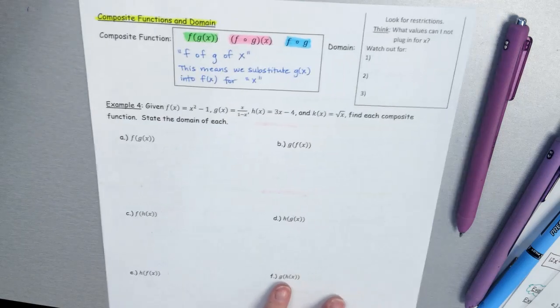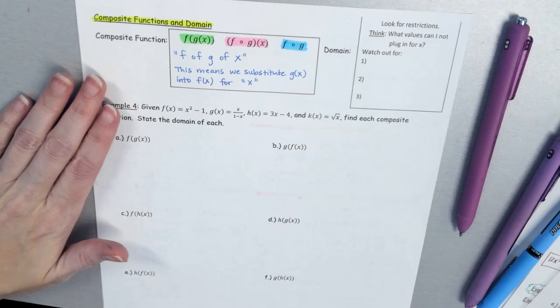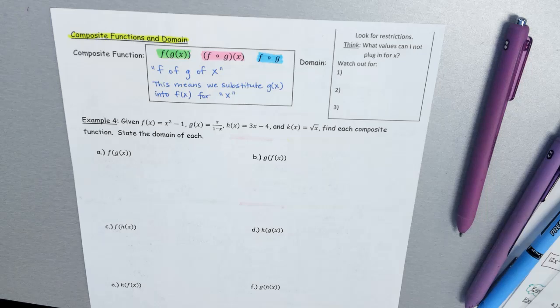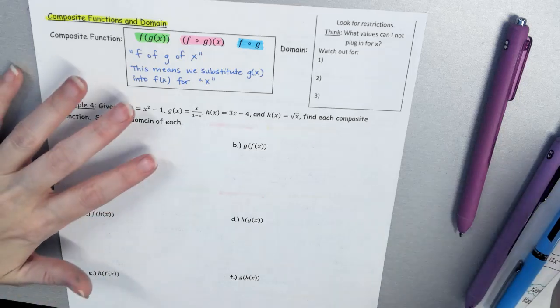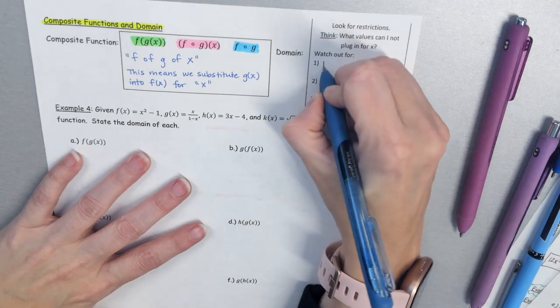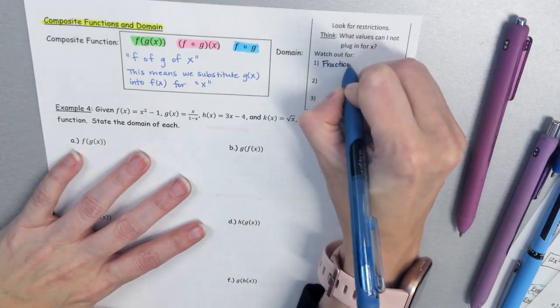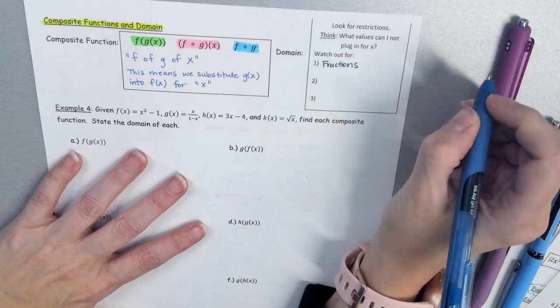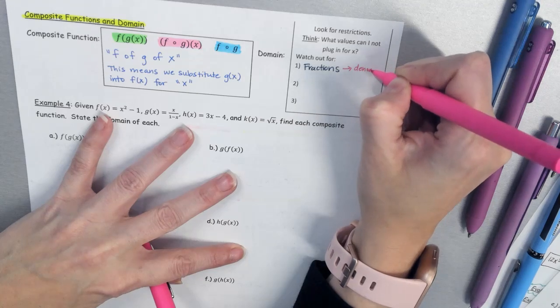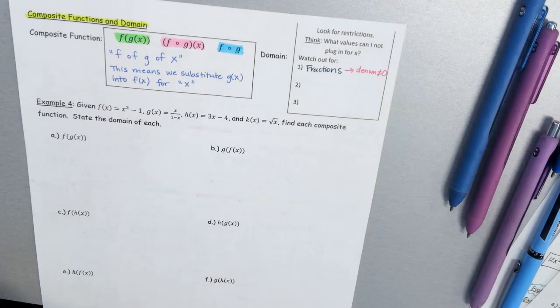Now we're also going to be finding the domain. With the domain, you want to look for restrictions. So you're thinking, what values can I not plug in for x? And that means what values would get me an error? What would I not be able to compute? One thing you want to watch out for are fractions. Because if you have a fraction, we know that the denominator cannot be 0. You can't divide by 0.